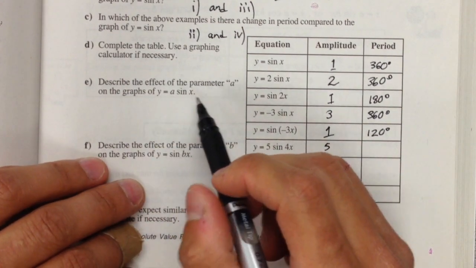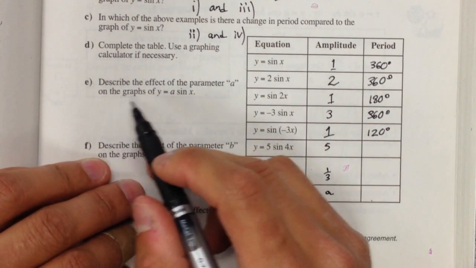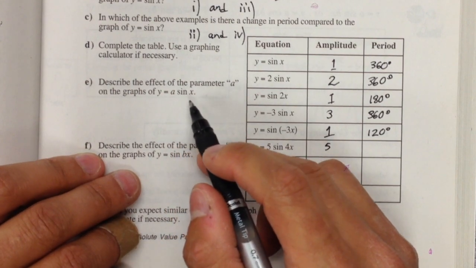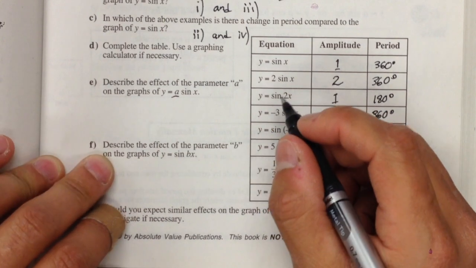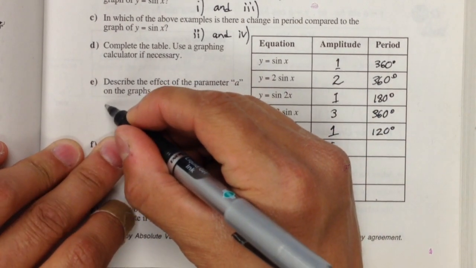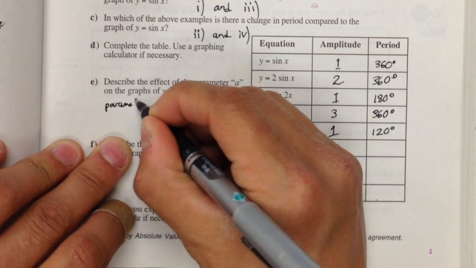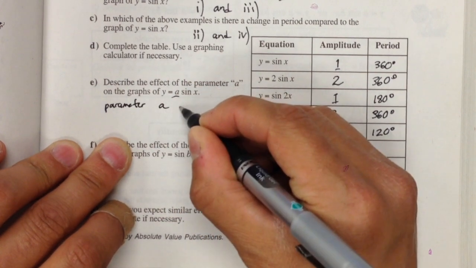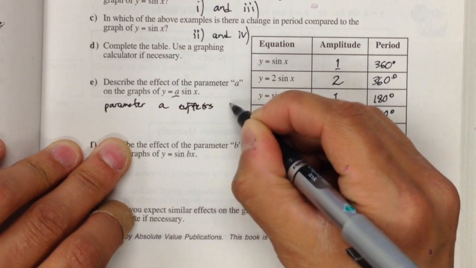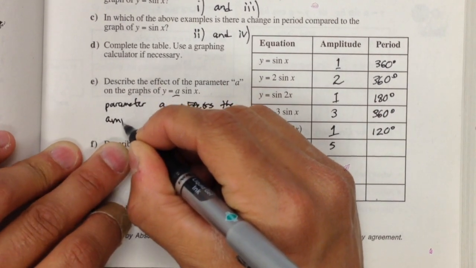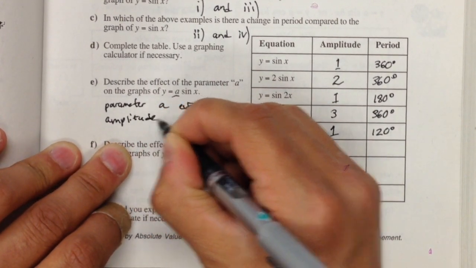So describe the effect of the parameter A on the graphs of y equals A sine of x. Well, the parameter A affects the amplitude of the function.